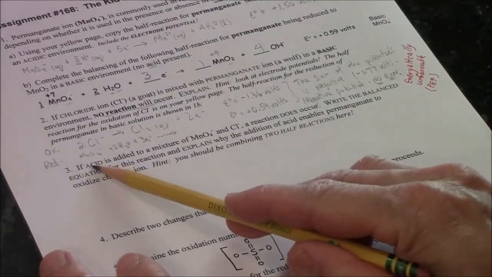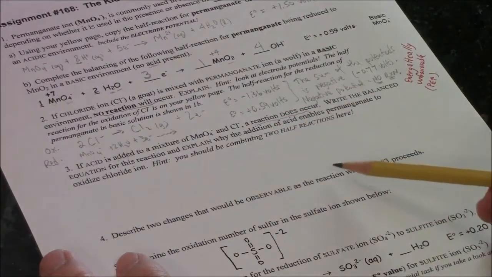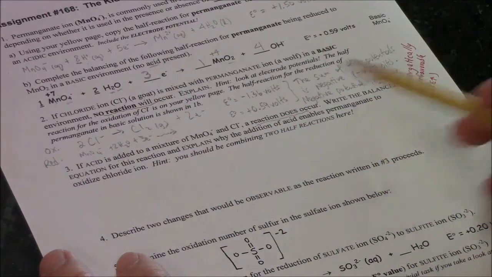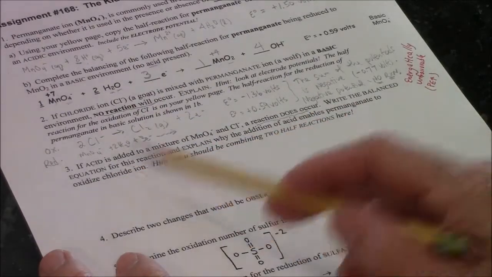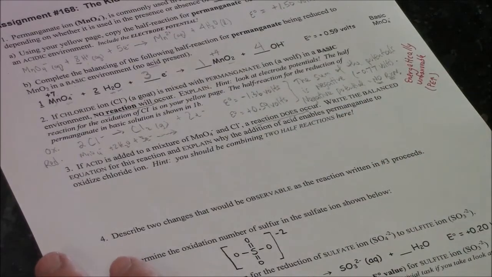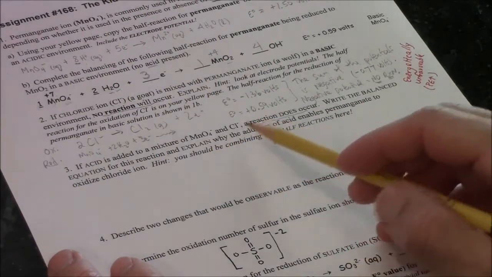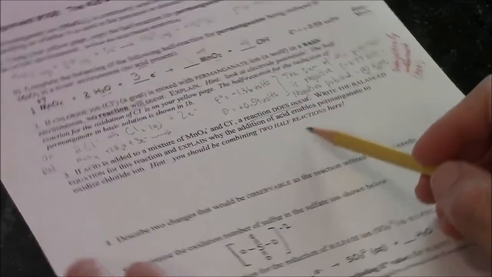Question 3 now says if acid is added, a reaction does occur. Write the balanced equation for the reaction. Explain why the addition of acid enables permanganate to oxidize chloride ion. Combine two half reactions here. The reason the reaction does occur must be because the potential is positive.